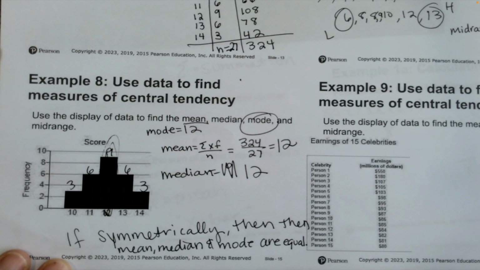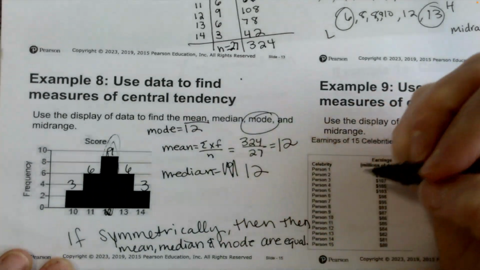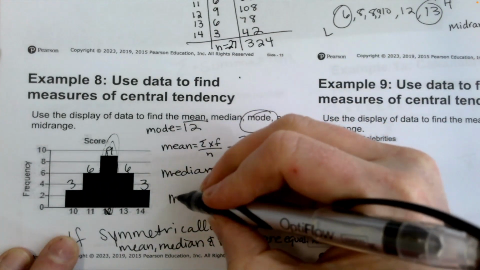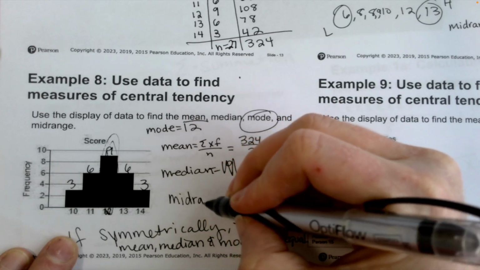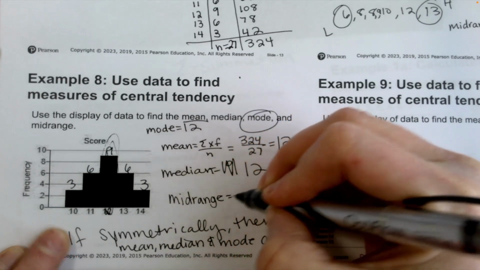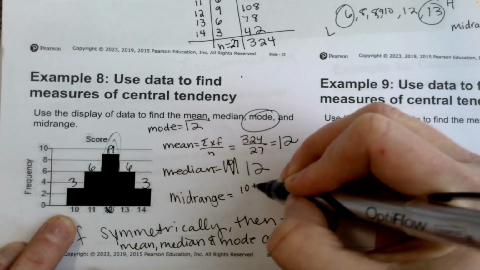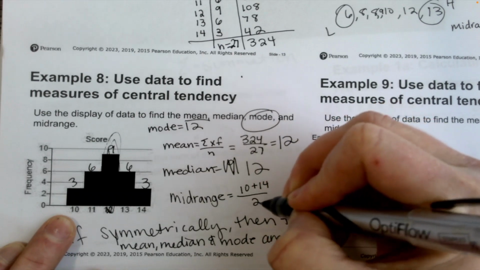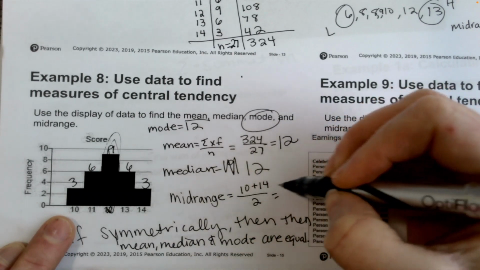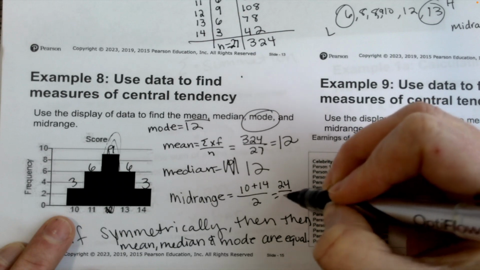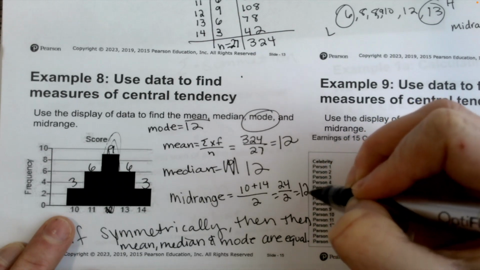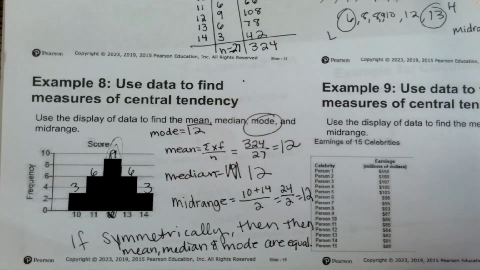The last thing it says is mid-range. So you take your lowest plus your highest and divide by 2. So 10 plus 14 divided by 2. 10 plus 14 is 24 divided by 2. It's also 12. They're all the same.